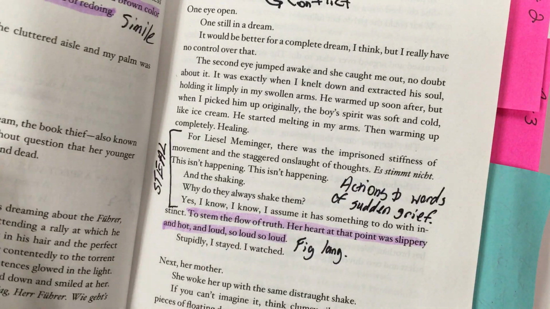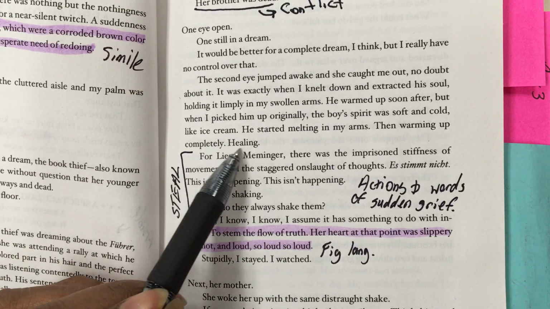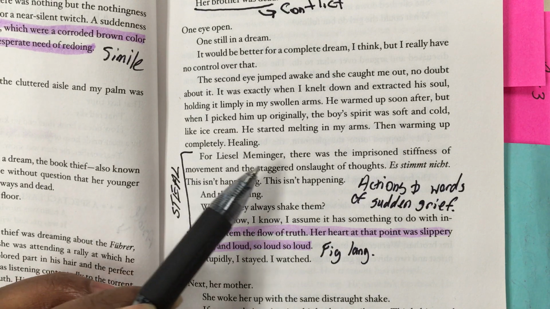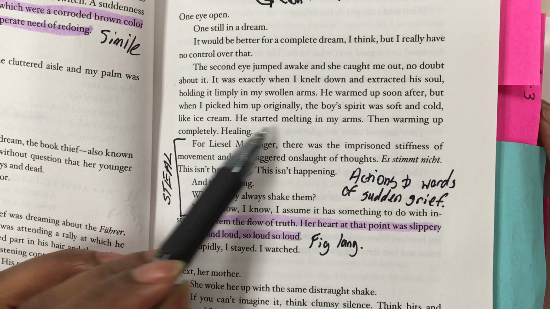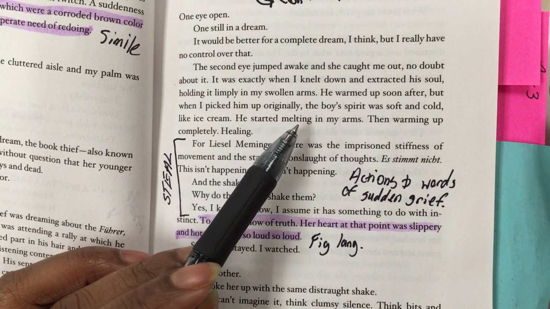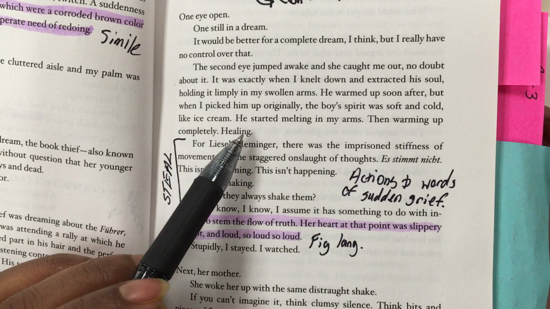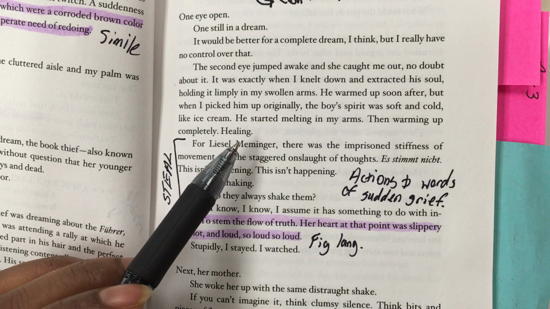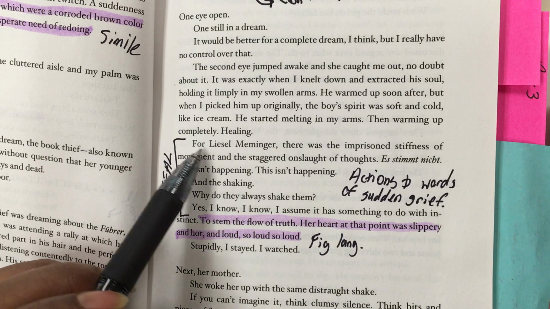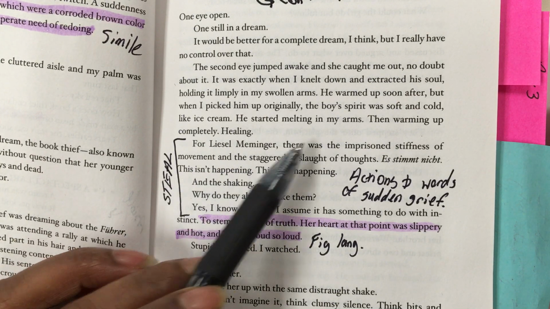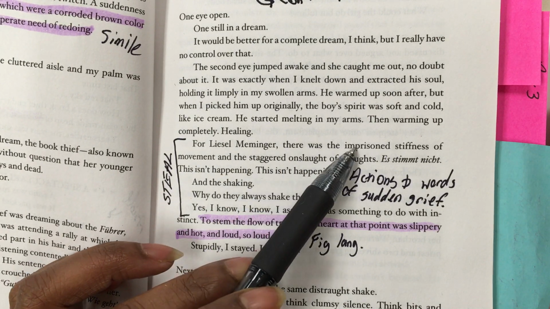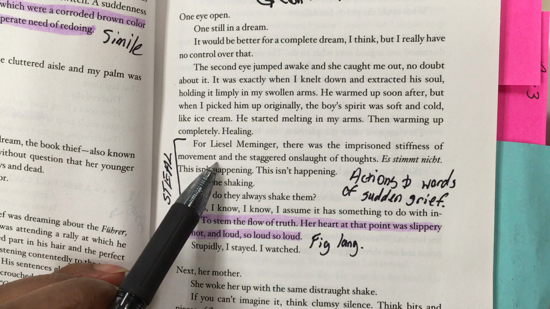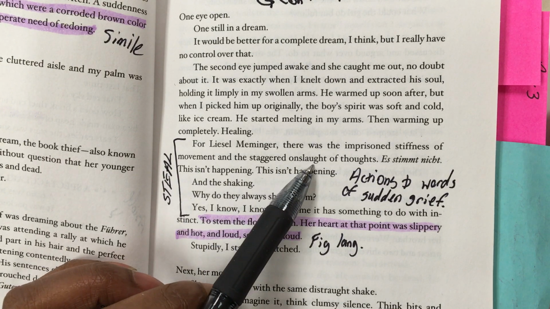So here we can see some of those steel characteristics, that characterization here. For Liesel Meminger, it says when he took her brother's spirit in his arms, his soul started melting. It was cold, but it started to warm. It started to heal. It started to become what it should be. Unlike Liesel, in contrast, for Liesel Meminger, there was the imprisoned stiffness of movement and the staggered onslaught of thoughts.